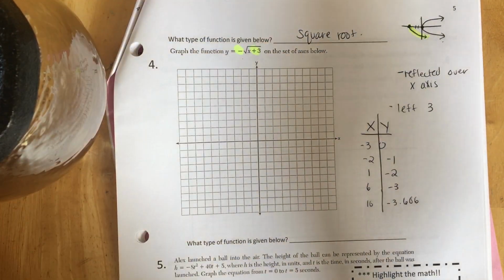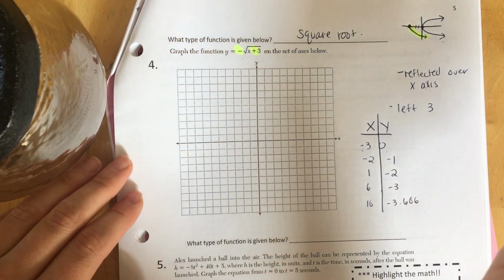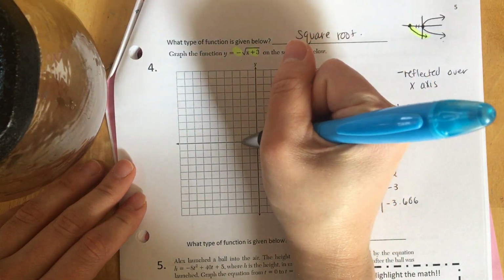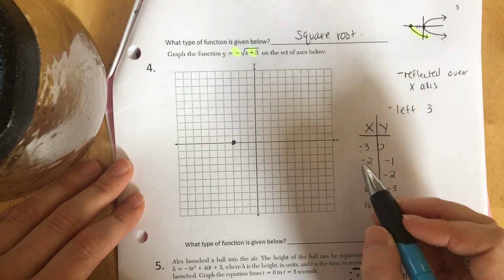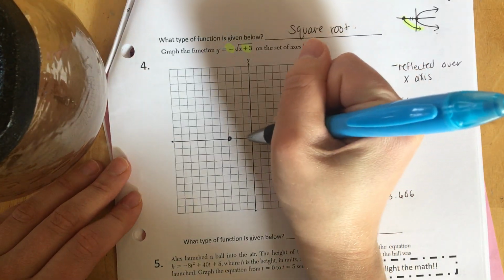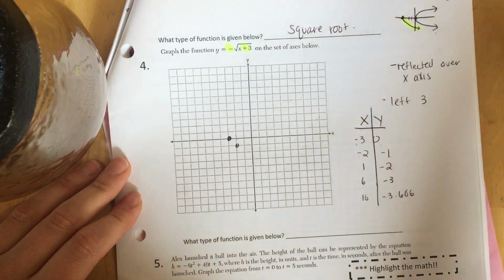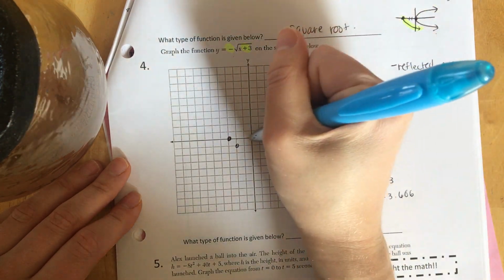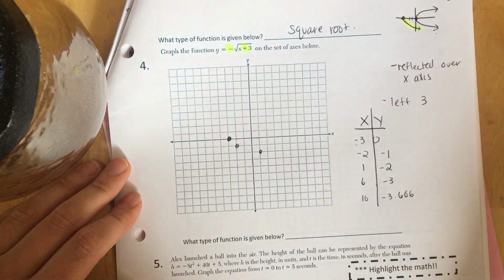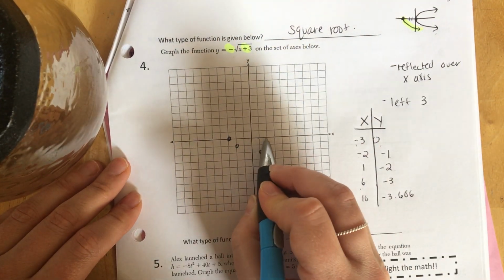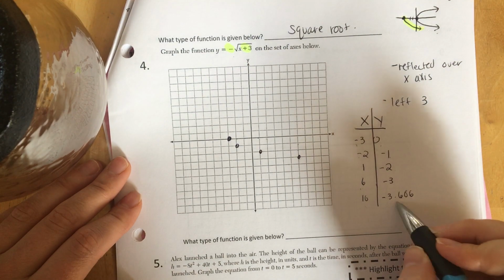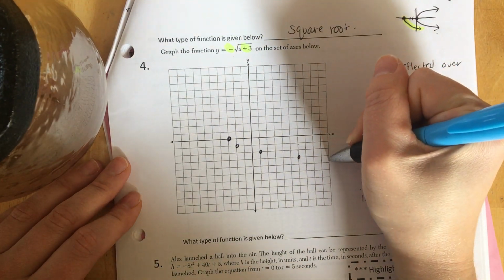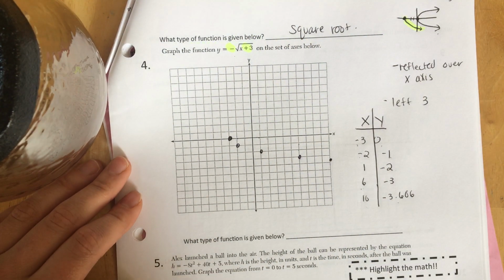I'm gonna just estimate that point, just so that I can make sure it spans across the whole coordinate plane. So -3, 0 is gonna be my first point. -3, 1, 2, 3, up 0. There's your first point. -2, -1, over 2, down 1. Over 1 to the right, down 2. Over 6, down 3. 2, 4, 6, down 1, 2, 3. And then over 10 down 3.6, so it's just a little bit past 3.5 there, okay?